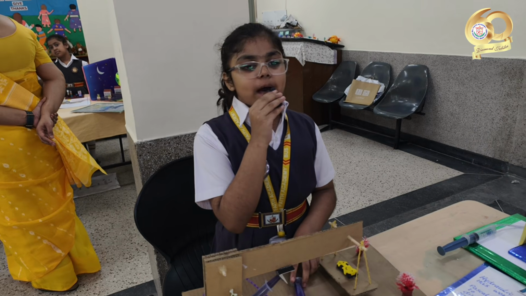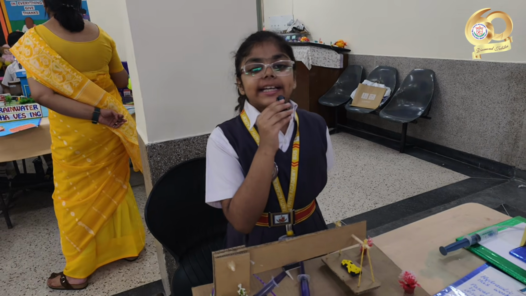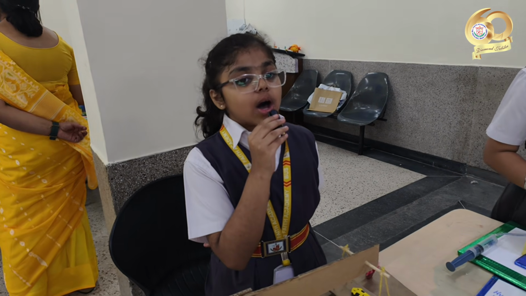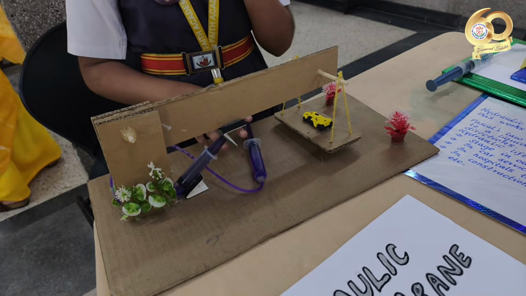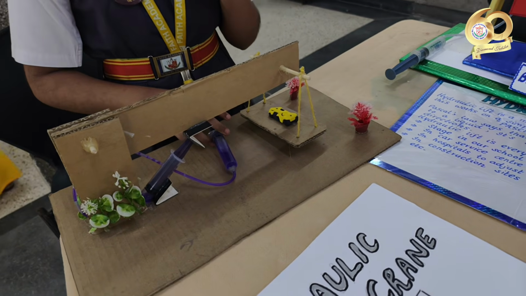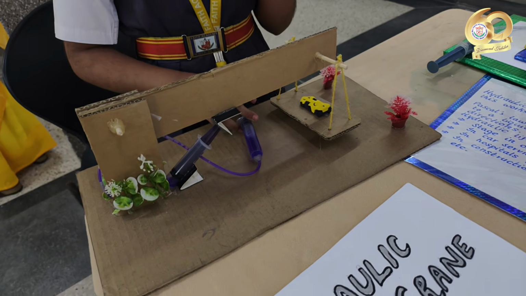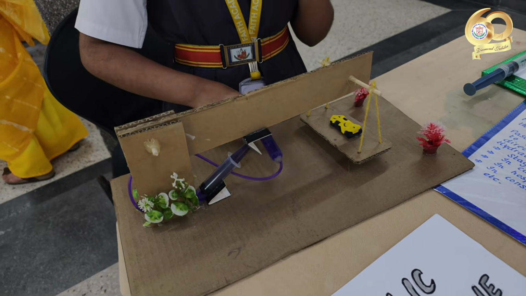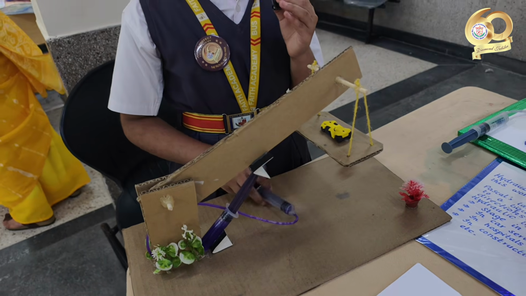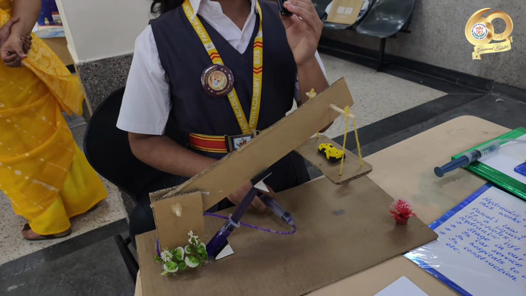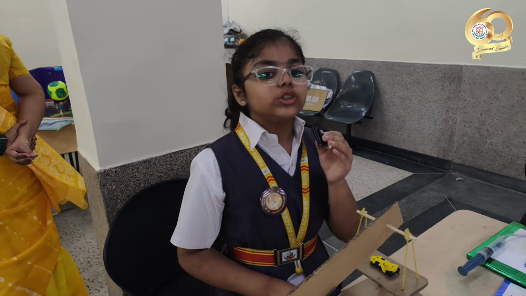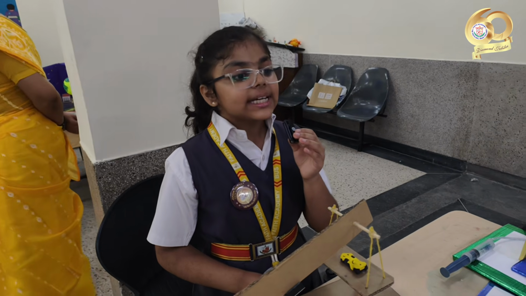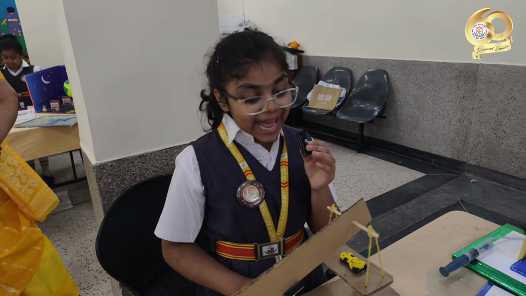Engineering is not about making work harder, it is about making work smarter. My working crane model demonstrates how simple machines such as pulleys can lift heavy weight. These are widely used in shipping ports, factories, and large construction sites.